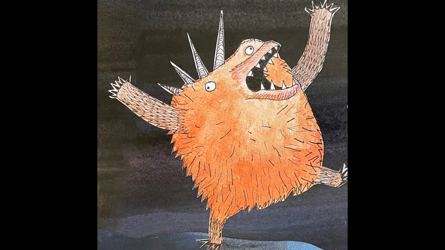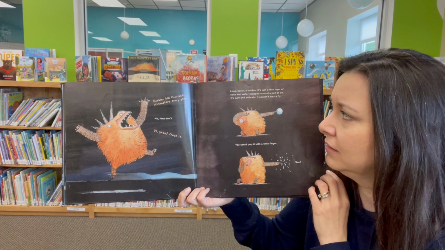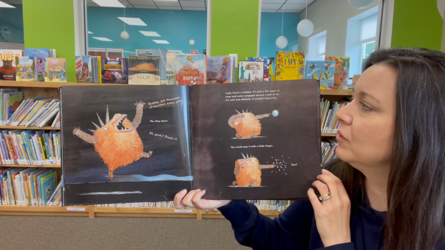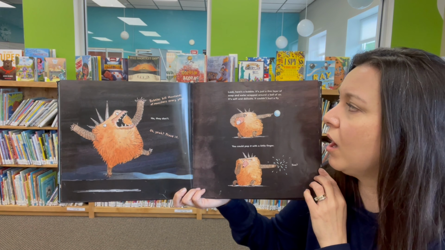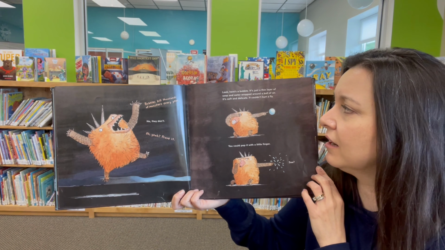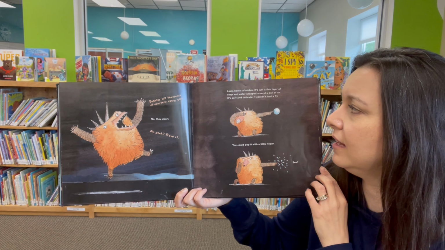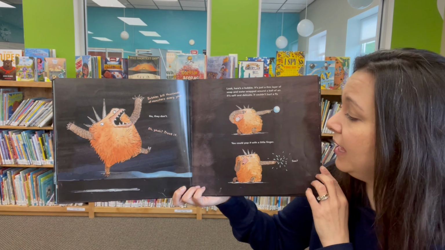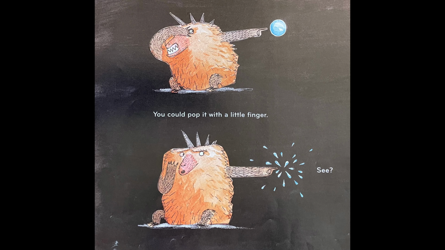Bubbles hurt thousands of monsters every year. No, they don't. Oh yeah? Prove it. Look, here's a bubble. It's just a thin layer of soap and water wrapped around a ball of air. It's soft and delicate. It couldn't hurt a fly. You could pop it with a little finger.